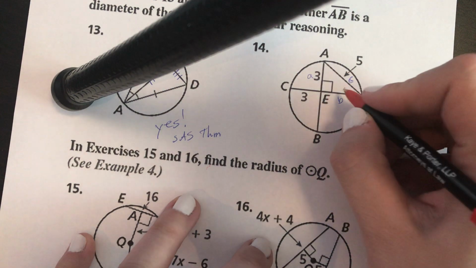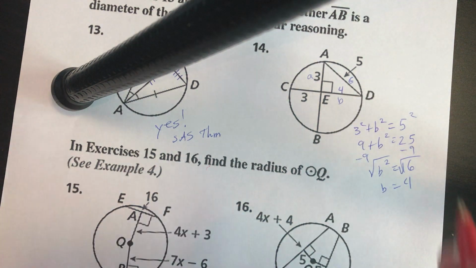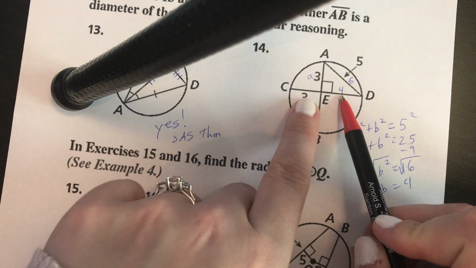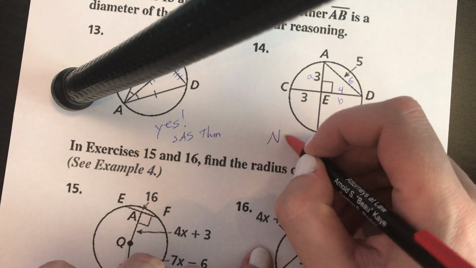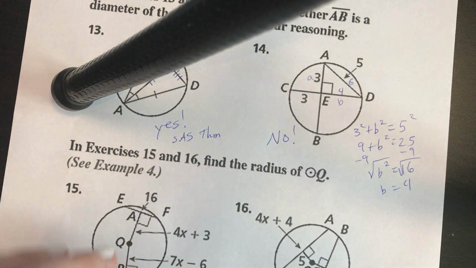So we got B is equal to 4. So if this distance is 4, I know that this is 4, this is 3, so these cannot be congruent, so no. AB is not the diameter.